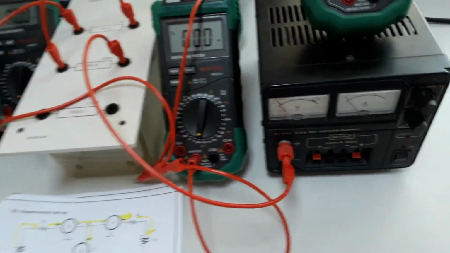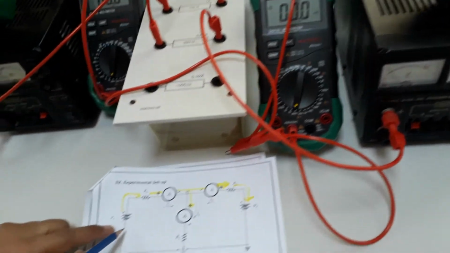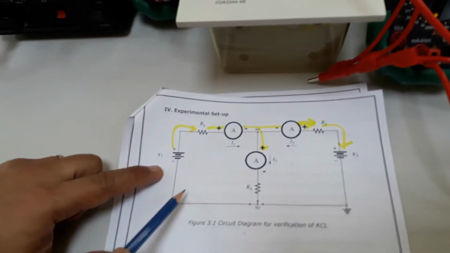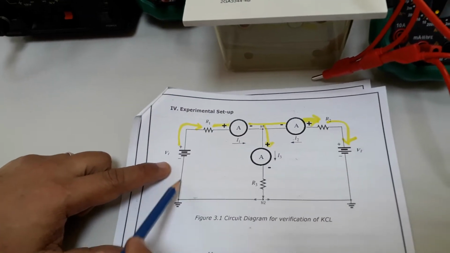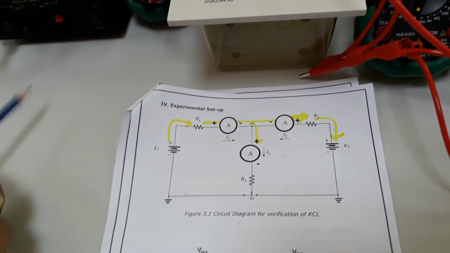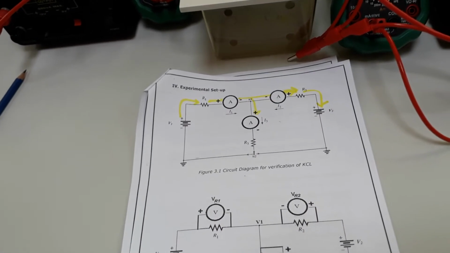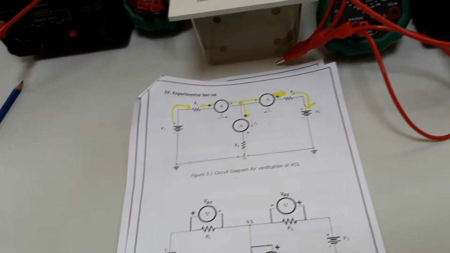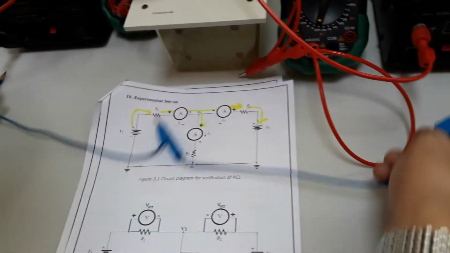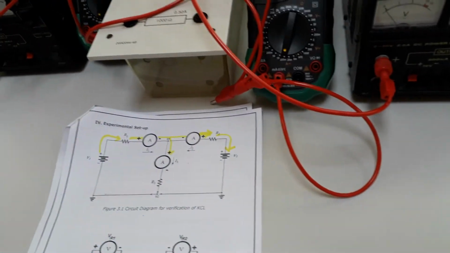Then, as you've noticed, it is stated in the schematic diagram that both negatives of the power supply we will join together.